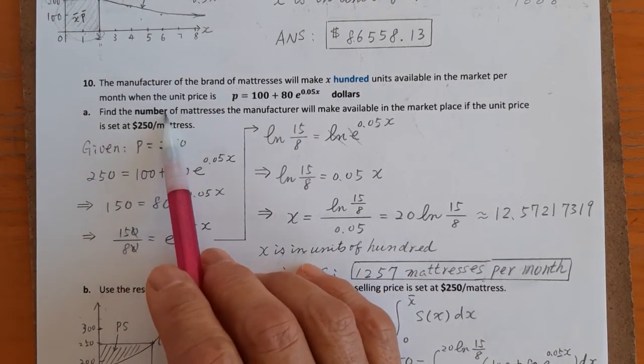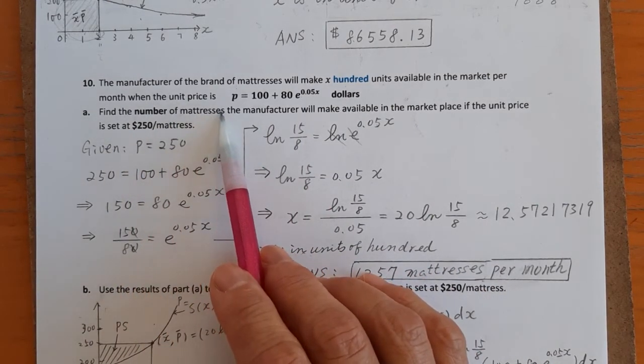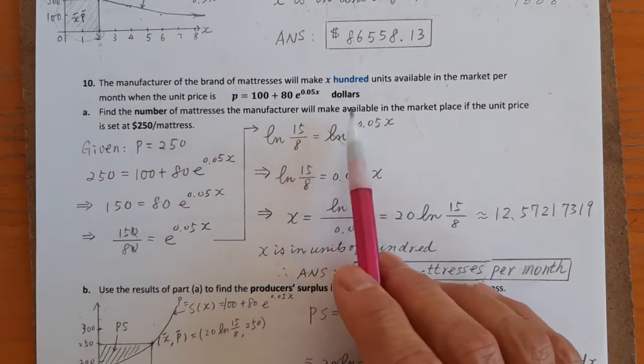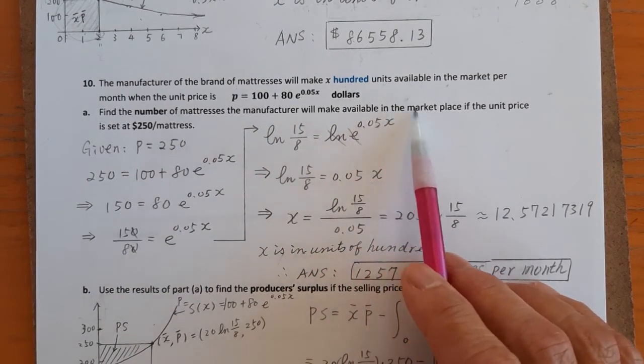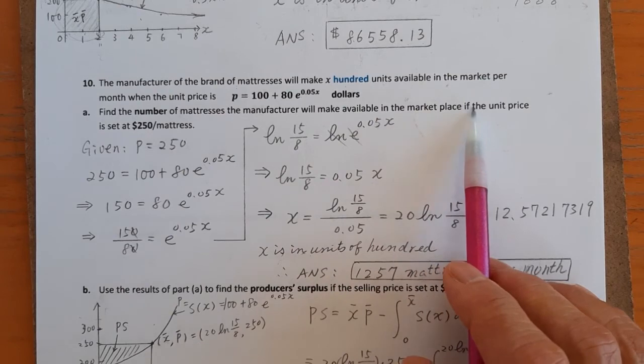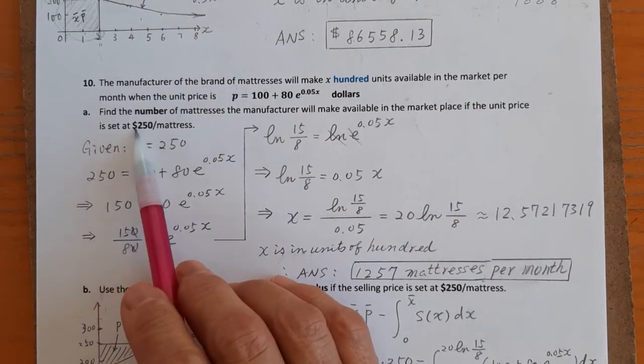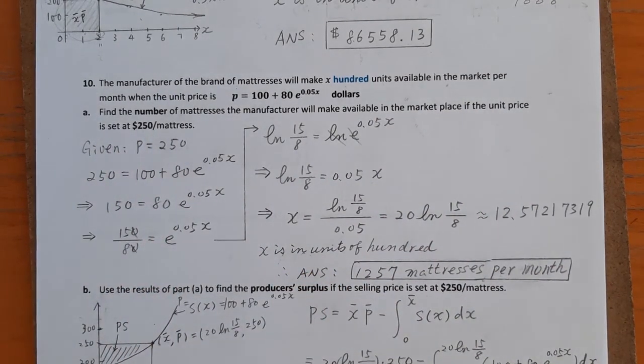Find the number of matrices the manufacturer will make available in the marketplace if the unit price is set at $250 per matrix.